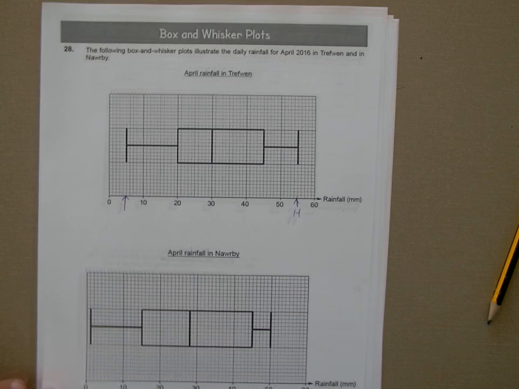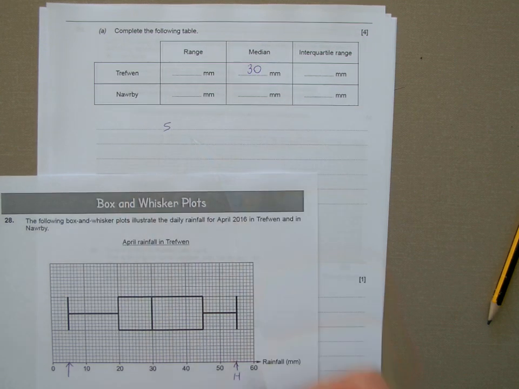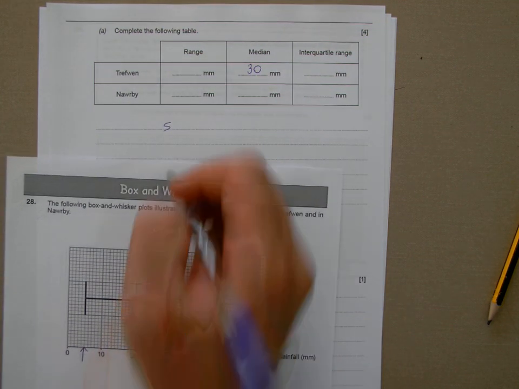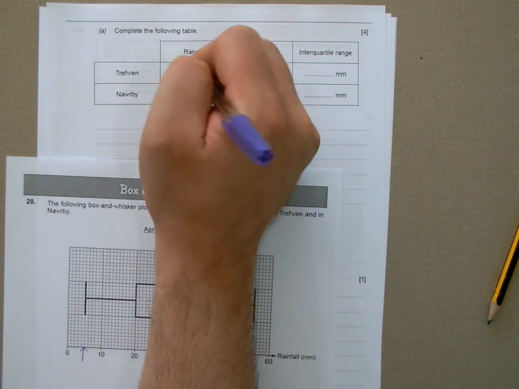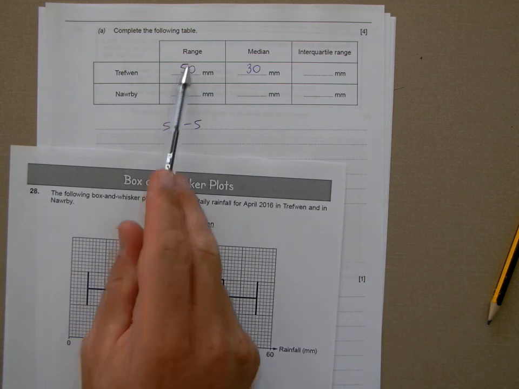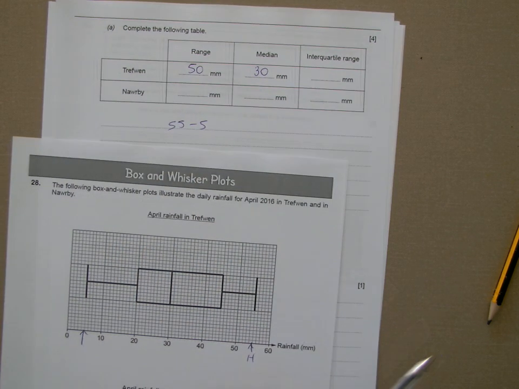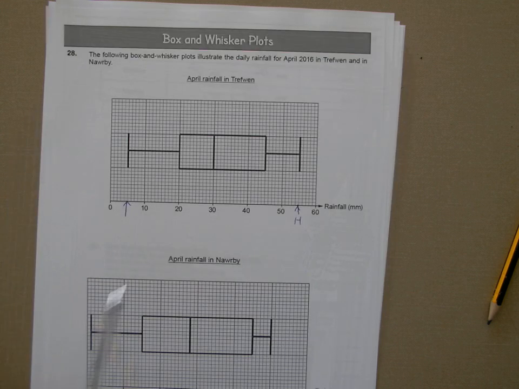So to get the range here, we just have to do the highest, which is, as I said, 55, take away the lowest, which is 5, so that's going to be 50 for Trefwen, okay? So that's the highest, take away lowest for the range. The interquartile range, again, we're looking at the highest take away lowest, but we're looking at the quartiles then, the quarters of the data, essentially, all right?